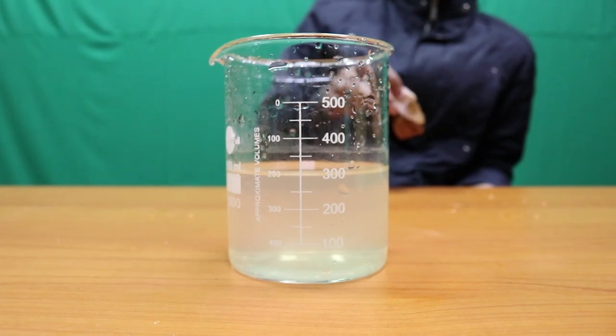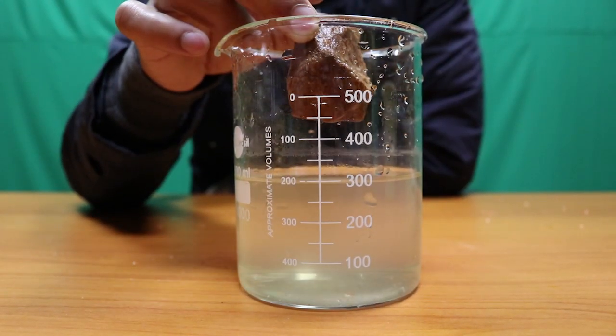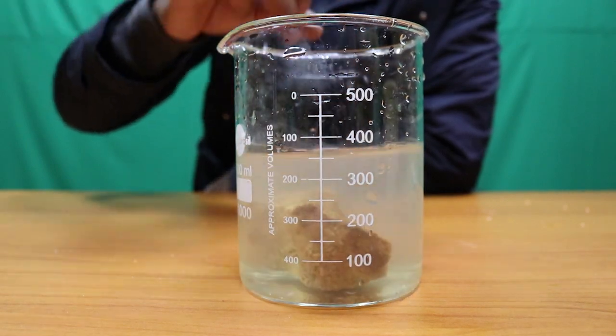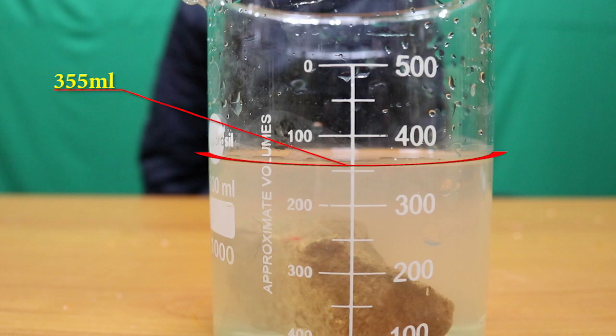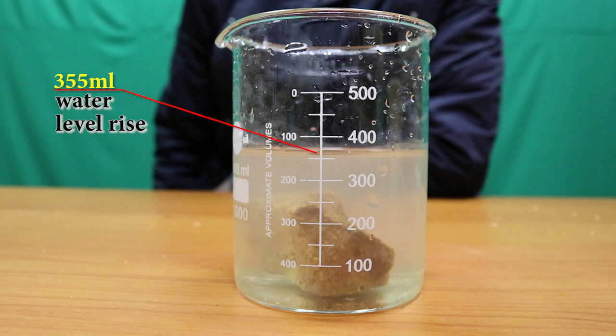Let us try to understand this better by doing another activity. Take a beaker and fill it with 300 ml of water. Immerse a stone or any object in the water. Did the level of the water rise? Yes, we can see that the level now indicates 355 ml. This is the displaced water, which is equal to the volume of the object immersed.